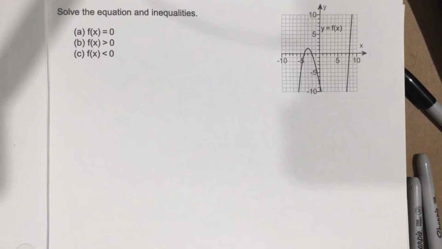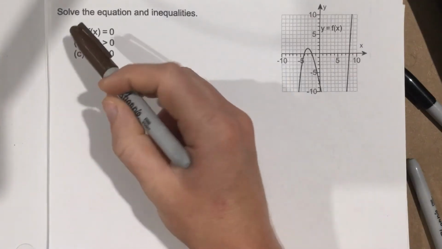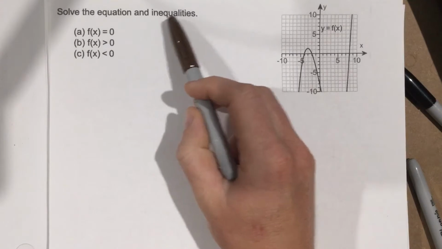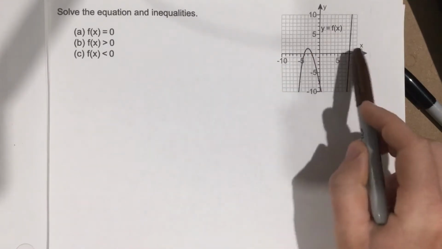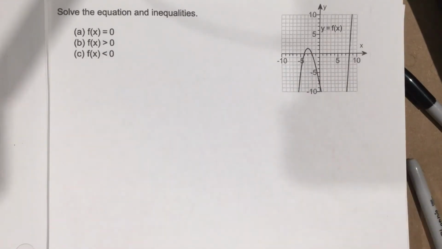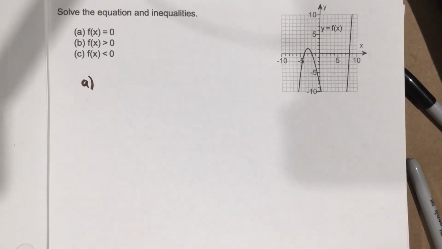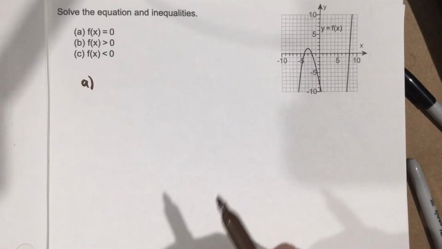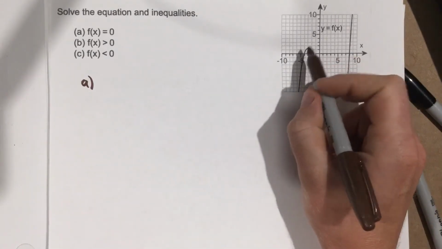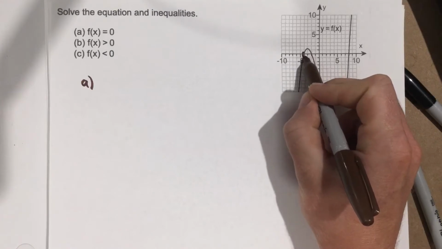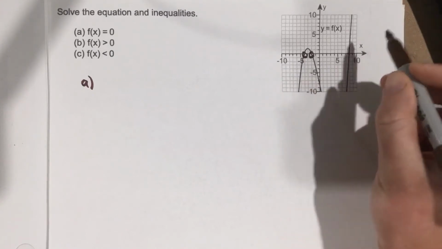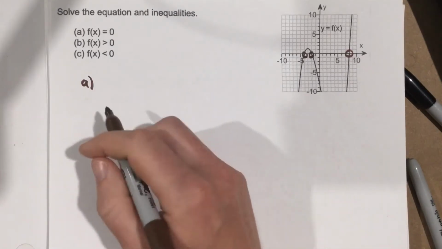This is problem number 3 from section 4.7. It says solve the equation and inequalities. And they give us a graph. Now, if we want to do part A, anytime we're solving an equation, we're really looking for the roots or the x-intercepts. In our case, we have one here, and one here. So our x-intercepts are our solutions here.